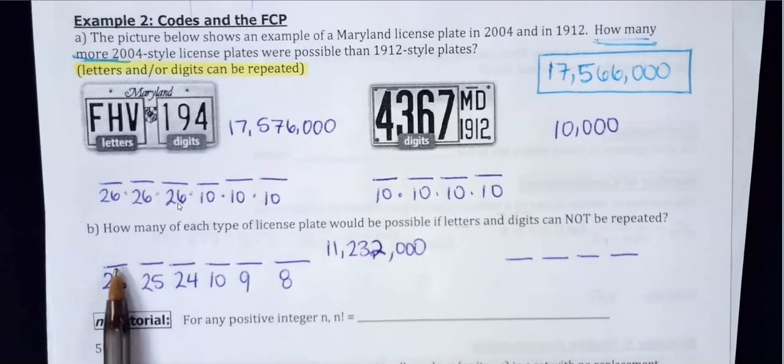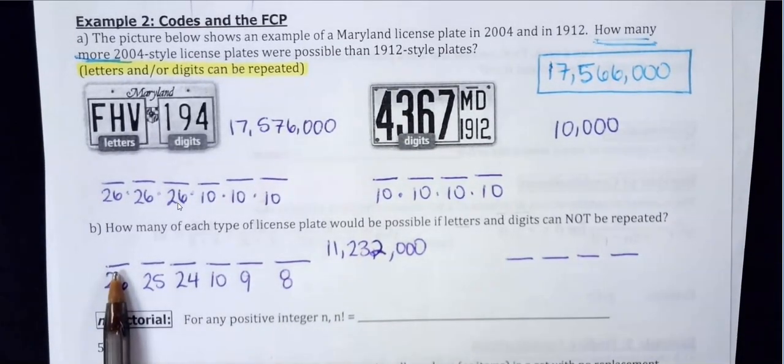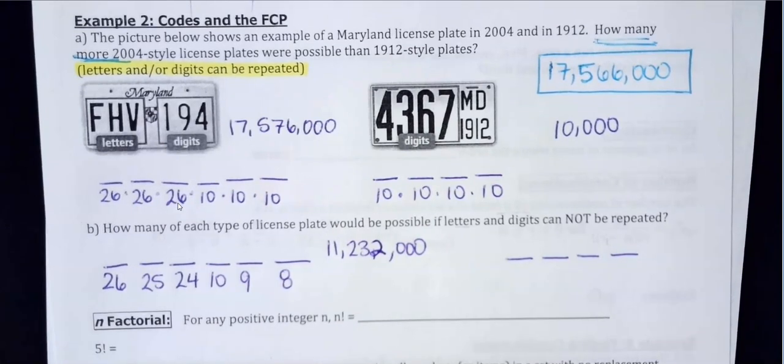Okay, so for the first letter, I could pick any letter in the alphabet. Once I've done that, though, I take that letter out because I can't repeat it. So then you'd only have 25 left. Then you take that letter out, and you'd only have 24 left to pick from. If you can't repeat it, you're just going to take 1 away.